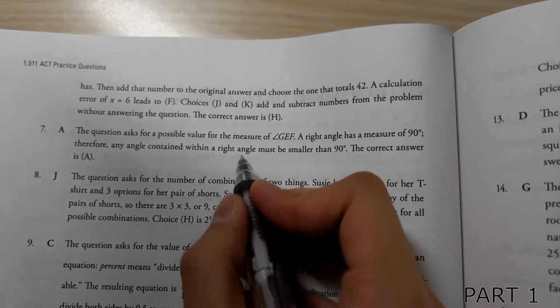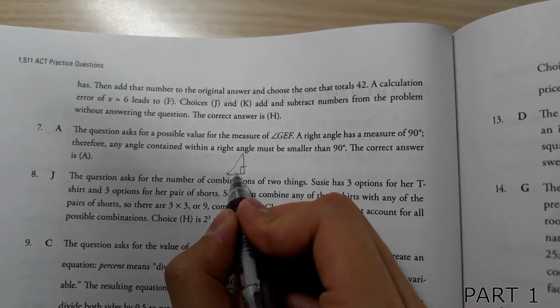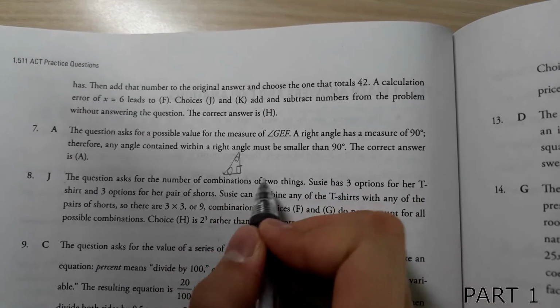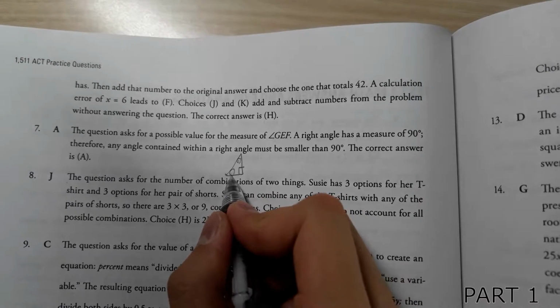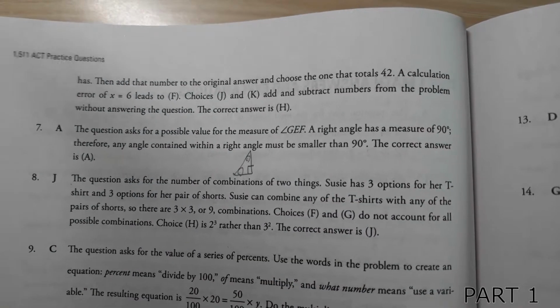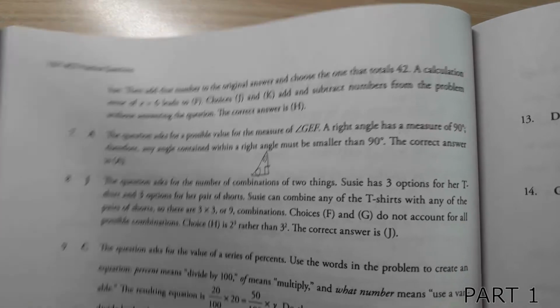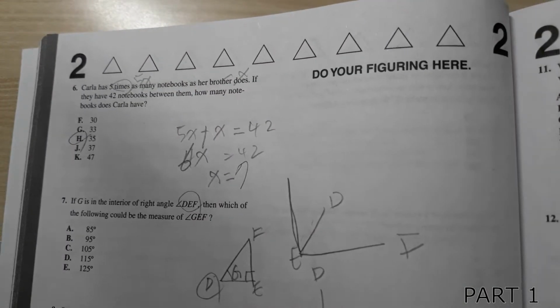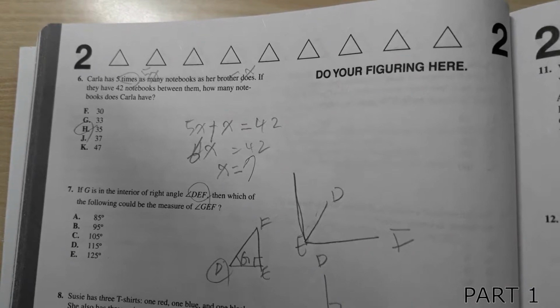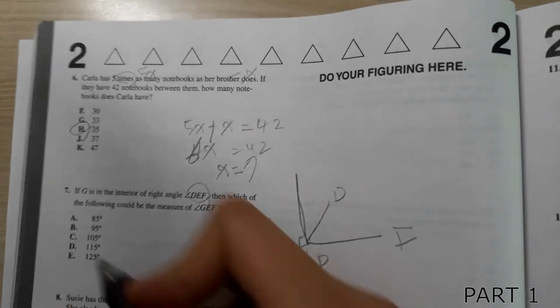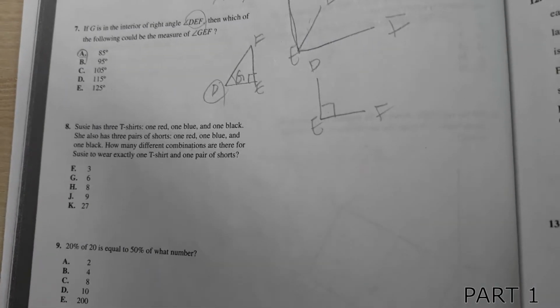That makes sense because for a right angle, these two angles should be smaller than 90 degrees, because if we add them up, they should be 90, because the triangle has 180 degrees. So the answer is A. Okay, let me just figure that out later on.